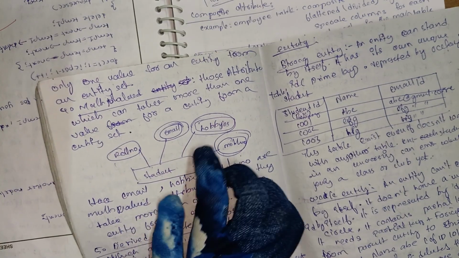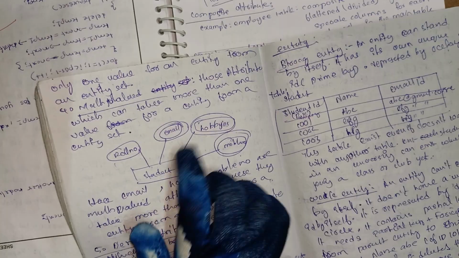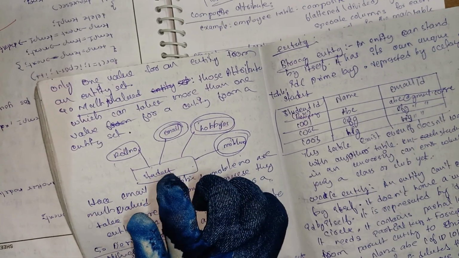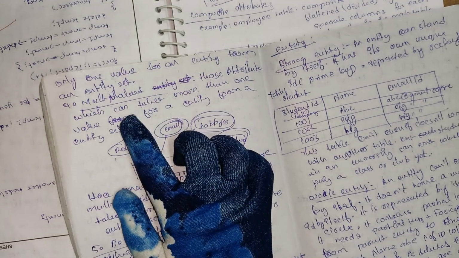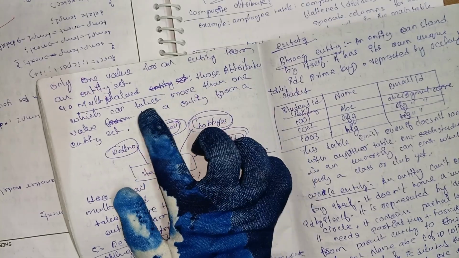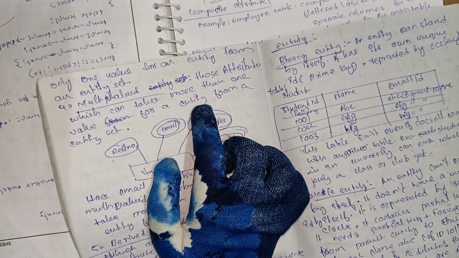So a student can have multiple mobile numbers, more than one hobby, and more than one email ID. That is the meaning of multi-valued attributes: attributes which can take more than one value for an entity.